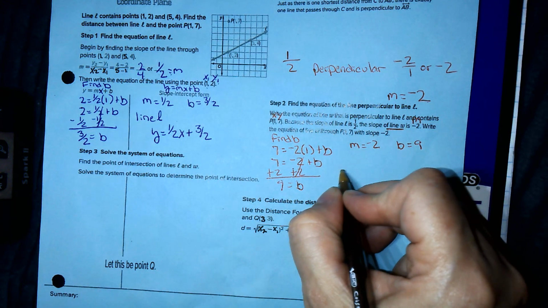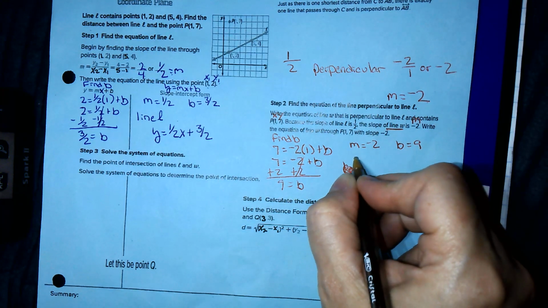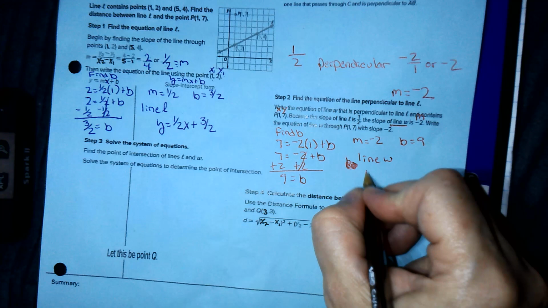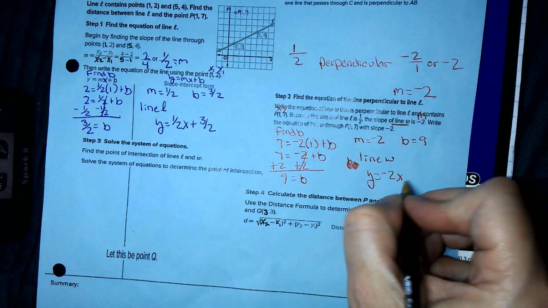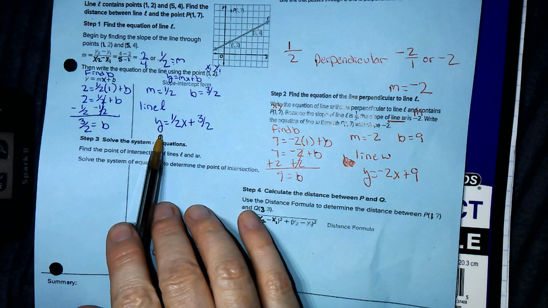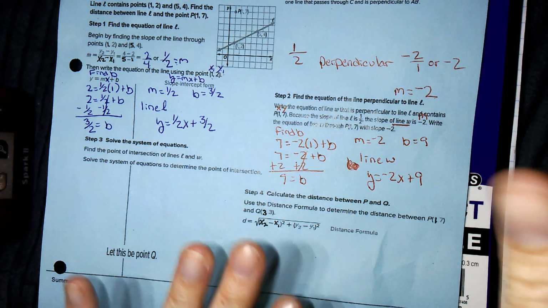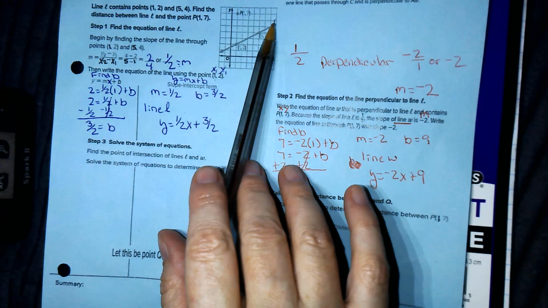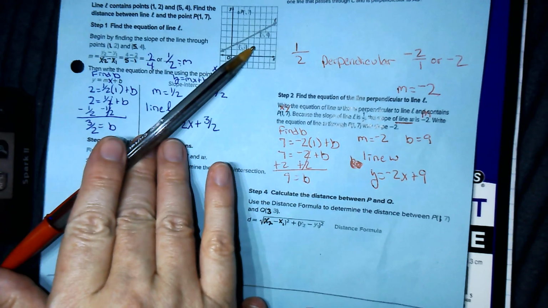And our equation for line W, helps if I spell it correctly, is y equals mx plus b. All right, so we have equation 1, we have equation 2. So we have found the equation for the line given. We've even found the equation for this perpendicular line.